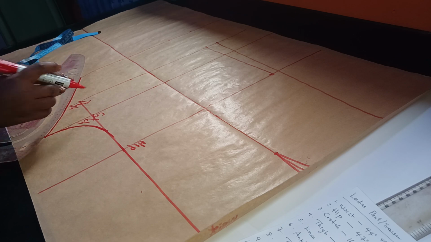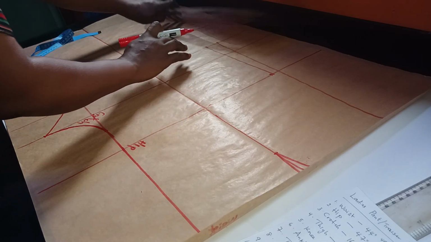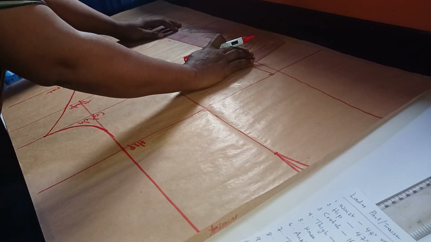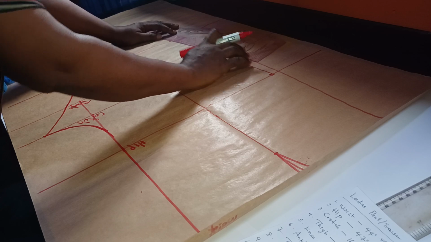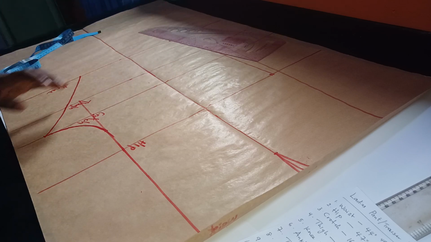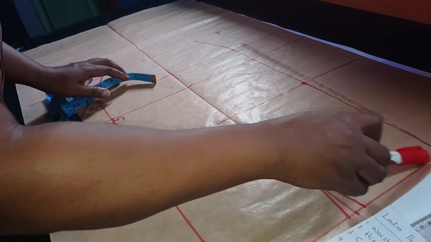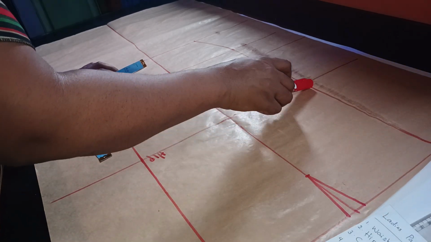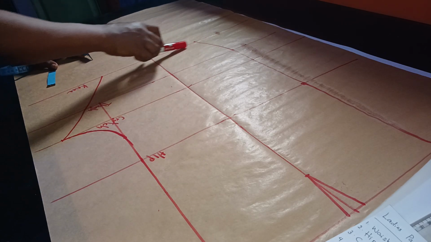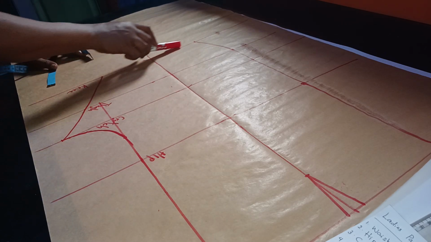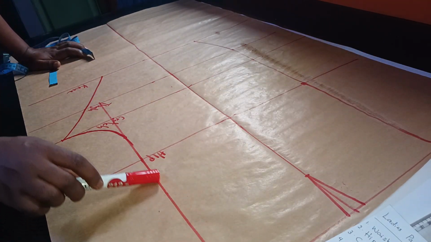Let me make it thick so you see goodly. And on this other end too, we are going to join it this way. So I have joined our points from the waist here down to the hip, the crotch, the thigh, and to the nail line here. So join it down like this, join together, and here together too comes like this.